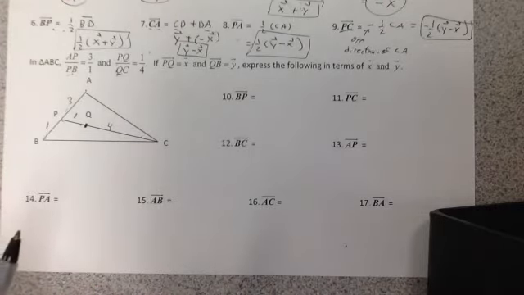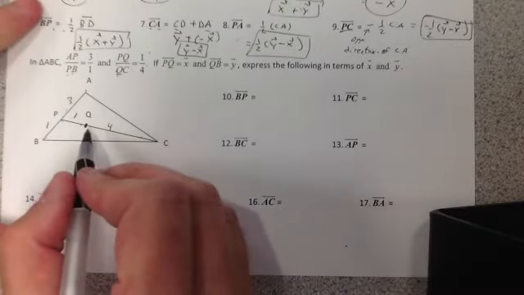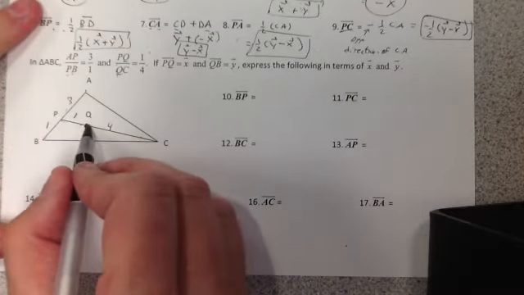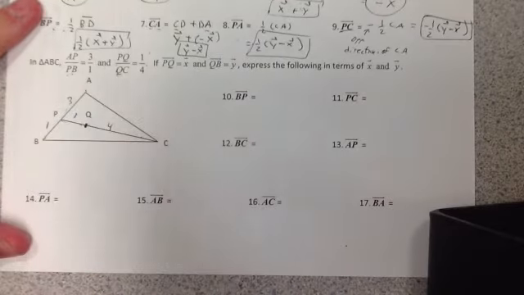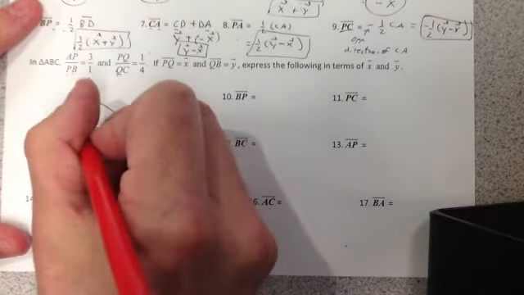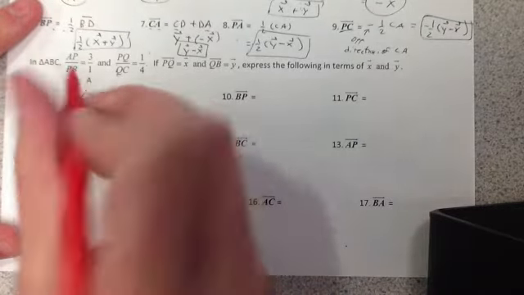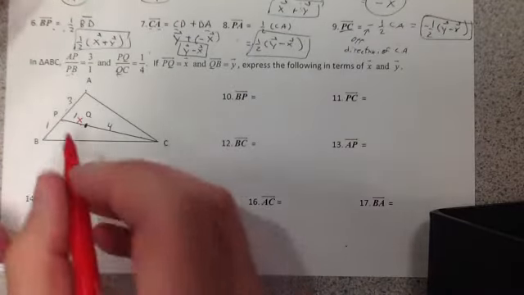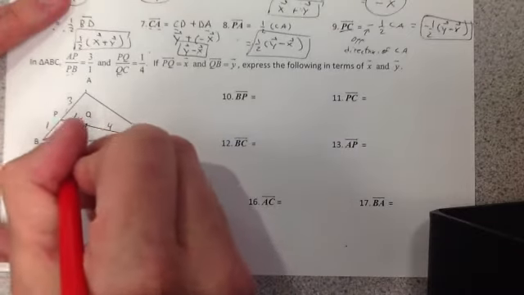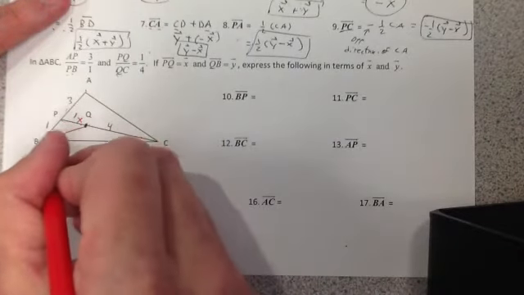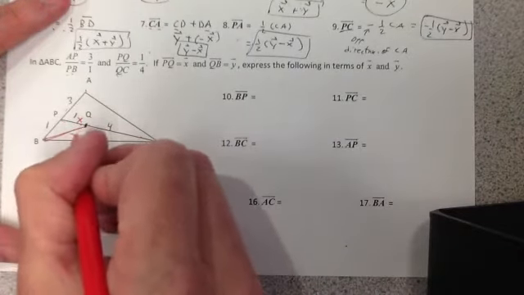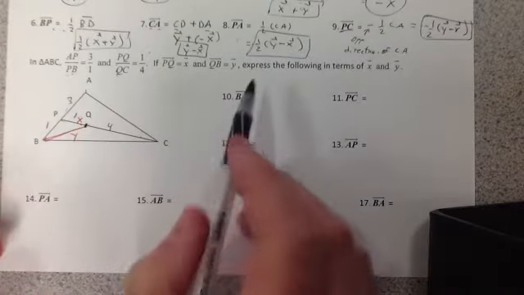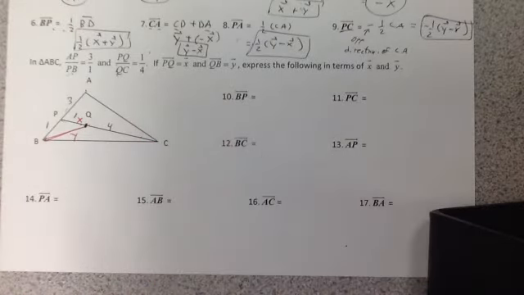Now what they tell me is that PQ is defined to be X. I'm going to put that in red. This is defined to be X as well. And then they tell me that QB, whoa, there's no length QB. Guess what we got to do? We got to put it in there. From Q to B, it's Y. And now they want us to express all of these in terms of X and Y.